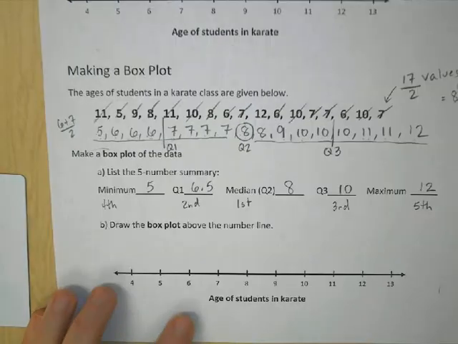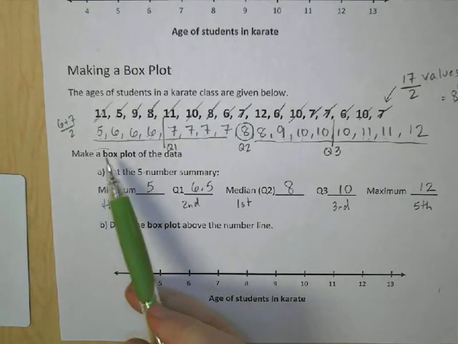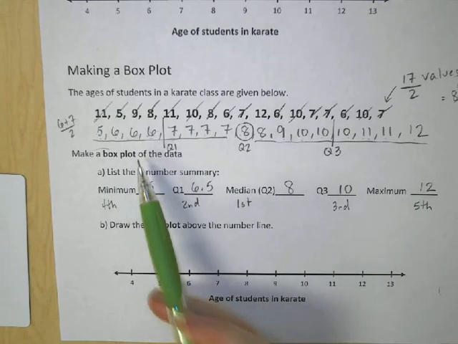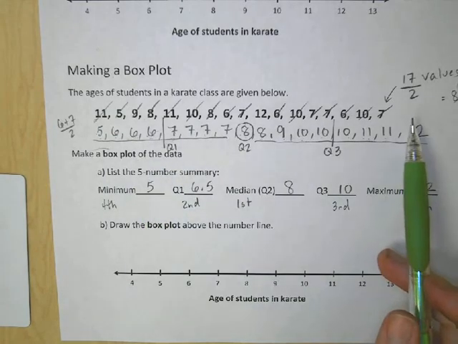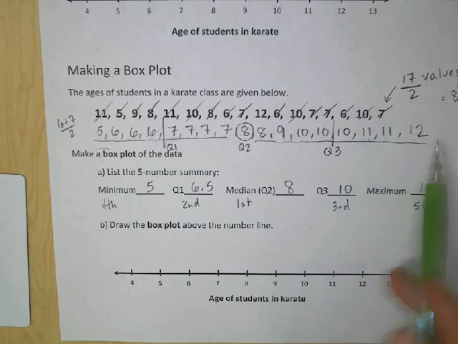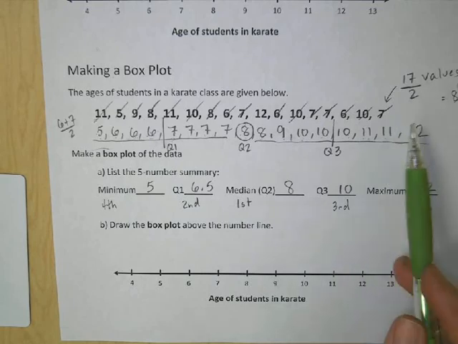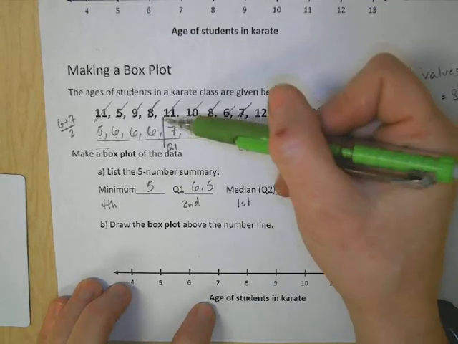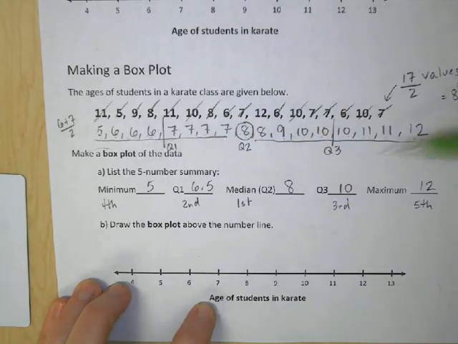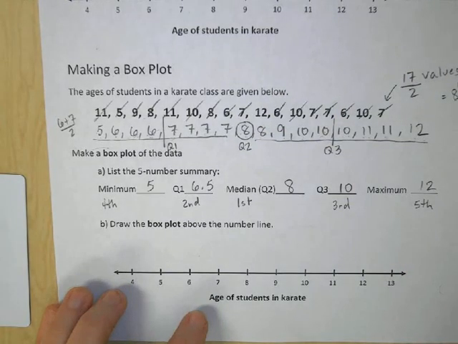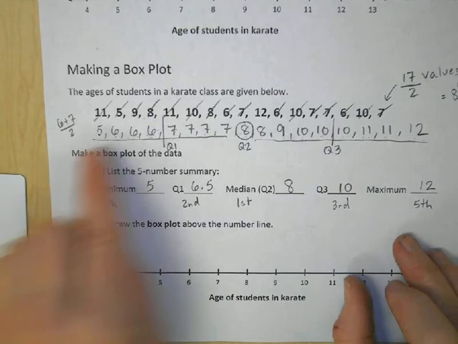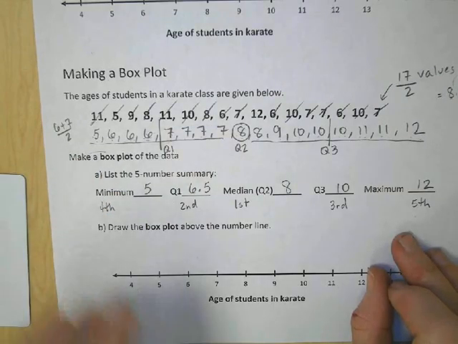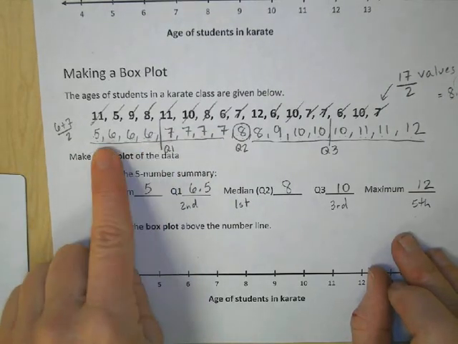If your number of data items is divisible by 4, then it's really easy. If I had, say, 16 pieces of data, 16 divided by 4 is 4, so every 4th piece of data would have been a quartile. Basically, this divides the data into 4 groups with the same number of data items in each.